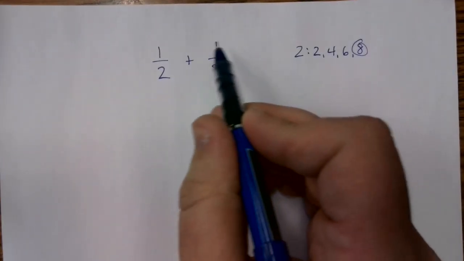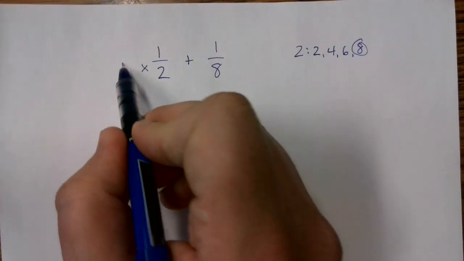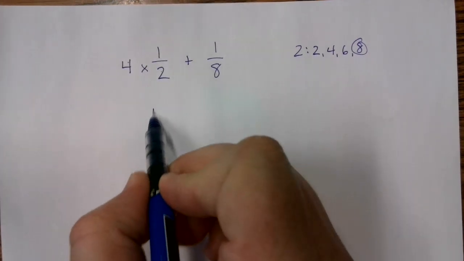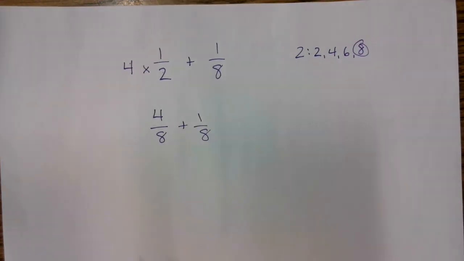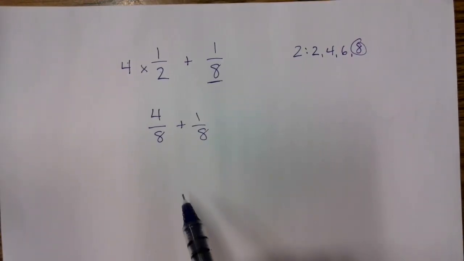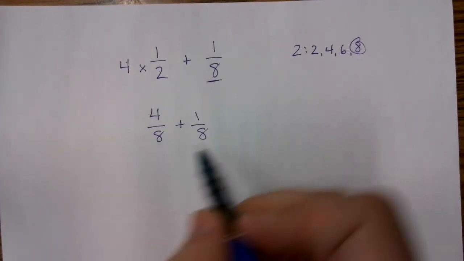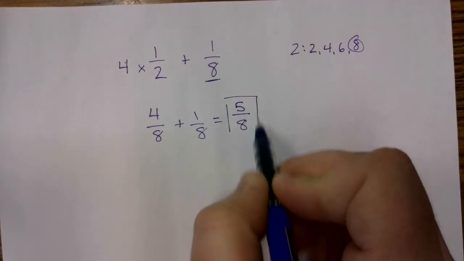So I can leave this fraction exactly where it is, and I only need to change this side. Remember to multiply the top and the bottom, so I get 4/8 plus 1/8. Notice I didn't have to change this one at all. I just found a common denominator of 8. And so we get 5/8 as our final answer.